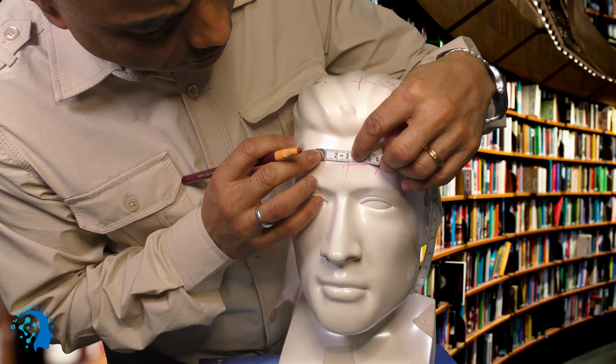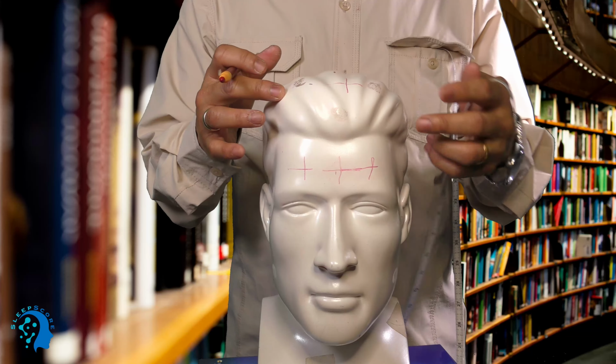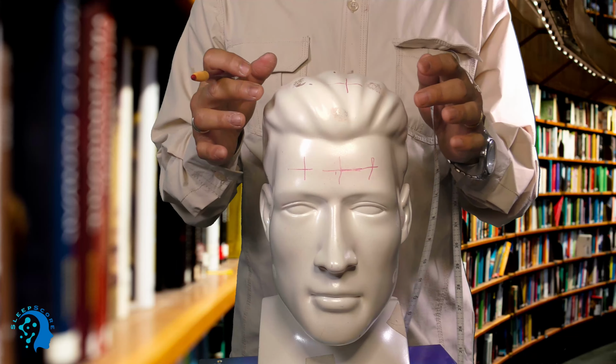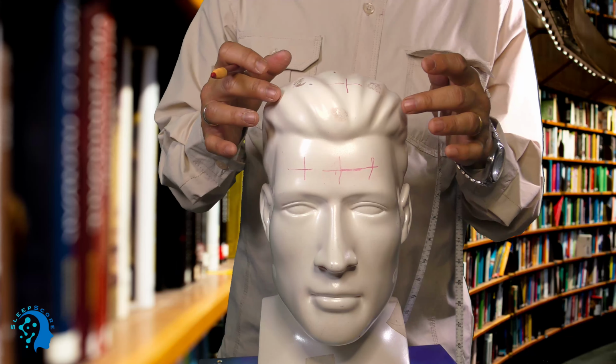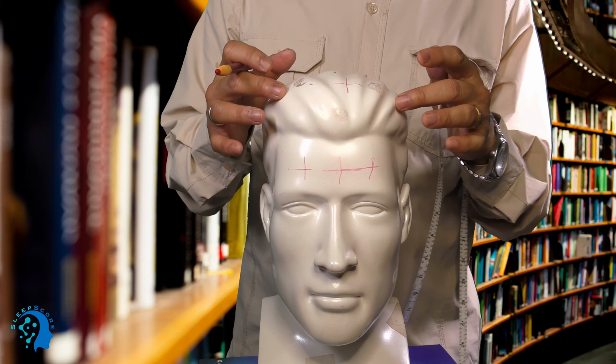Okay, so in that way I got my FP1 on the left side and FP2 on my right side. Before this, I told you we don't need FP1 and FP2 to do the hookup, but to find F3 and F4, we need to measure this one too. Now I'm in the process of measuring F3 and F4.